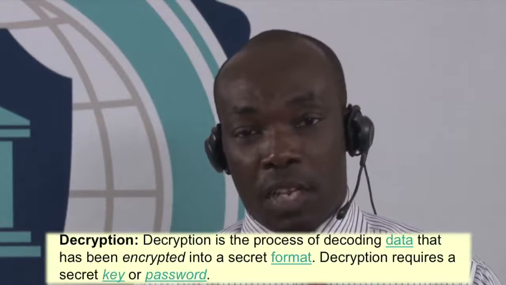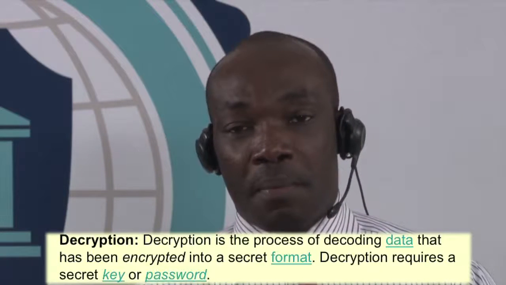So you encrypt your data so that people don't see it. Now, whoever is supposed to have access to those messages, what is going to happen? The message must be decrypted. I'm sure it's common now.